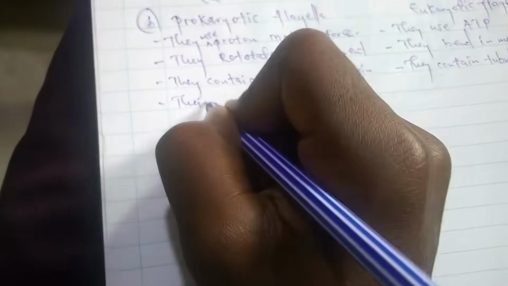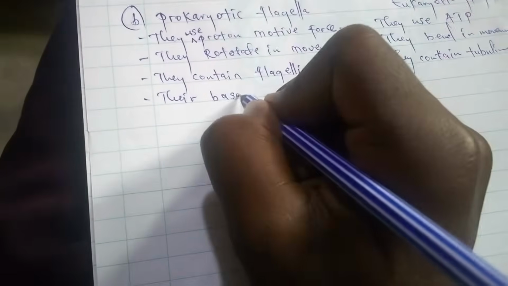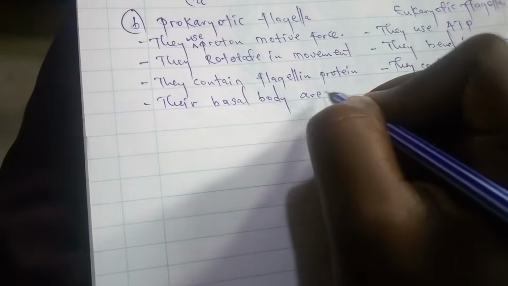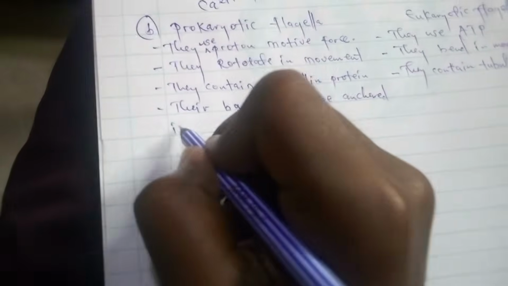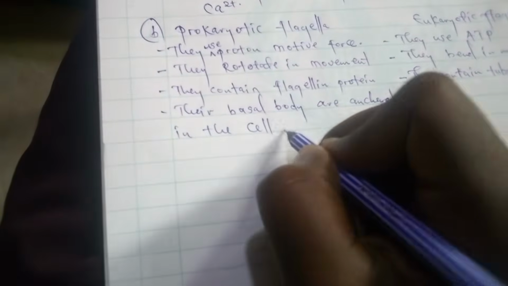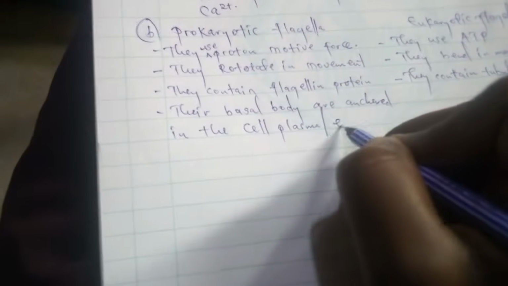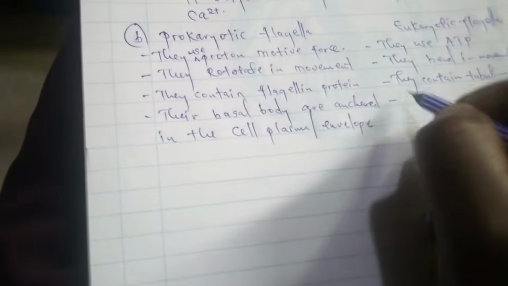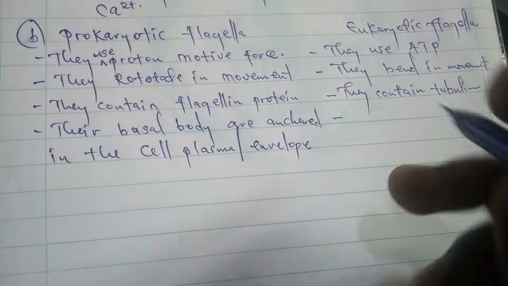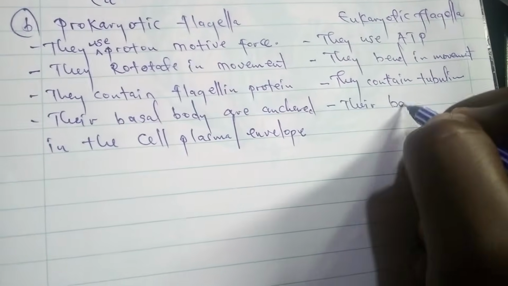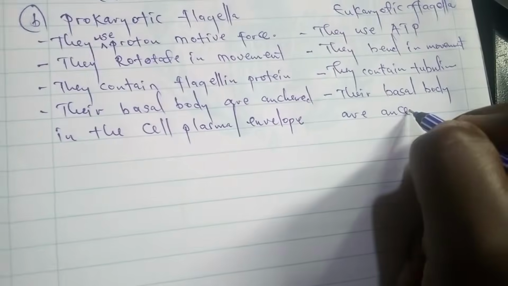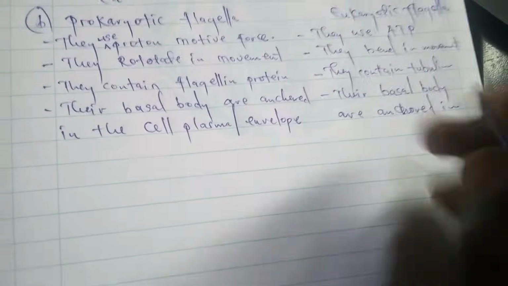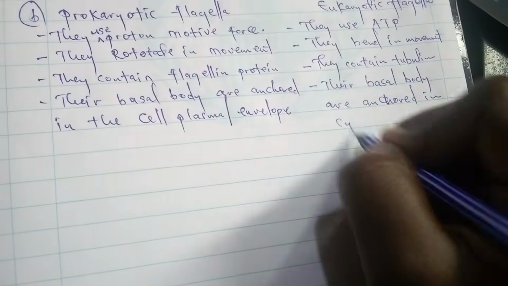Another thing is that the basal body of prokaryotic flagella is anchored in the cell plasma membrane or envelope, while the basal body of eukaryotic flagella is anchored in the cytoplasm.